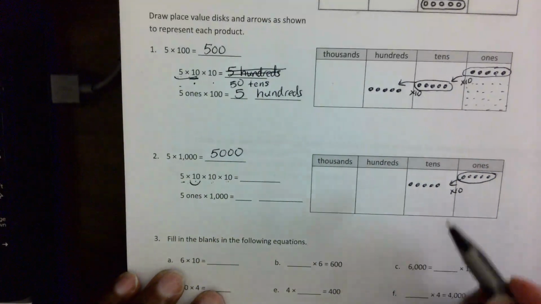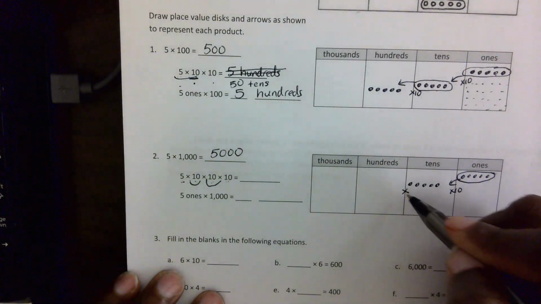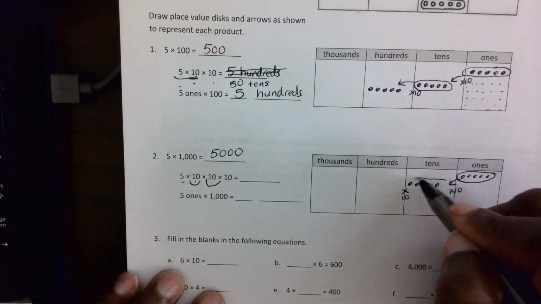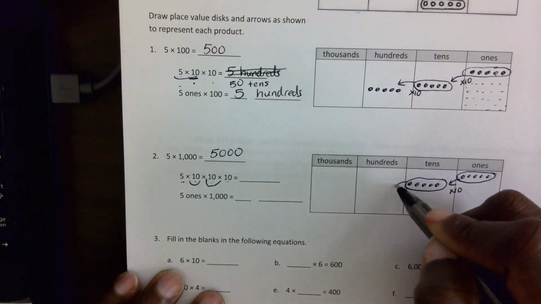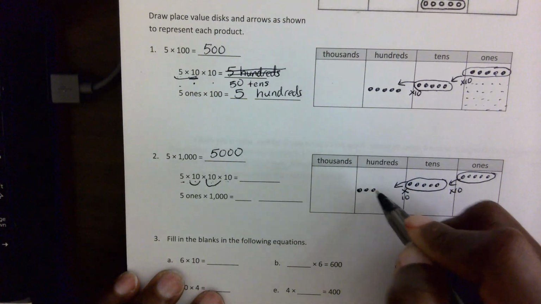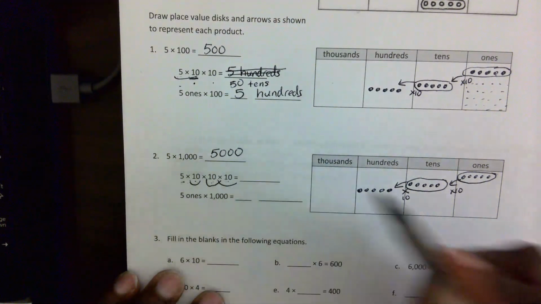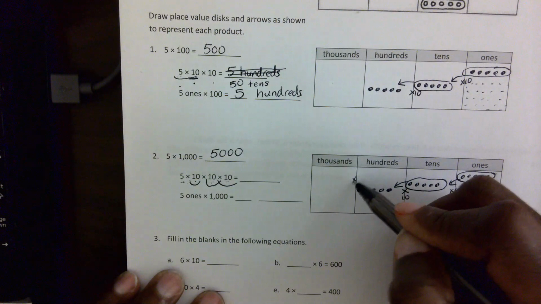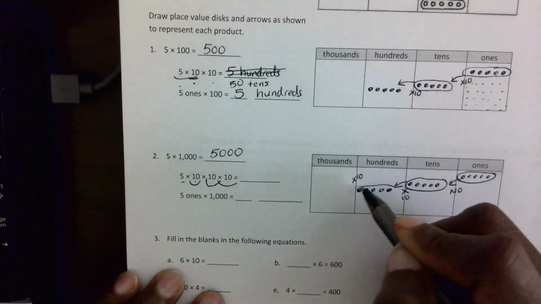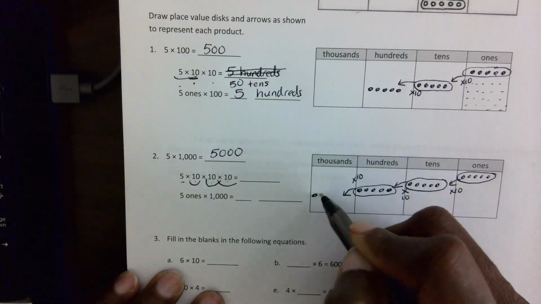And then if you scoot over another 10, you are multiplying by 10 again, you're going to end up with 5 in the hundreds. And then one more time, you want to multiply by 10 again, and you will scoot these 5 over to the thousands place.